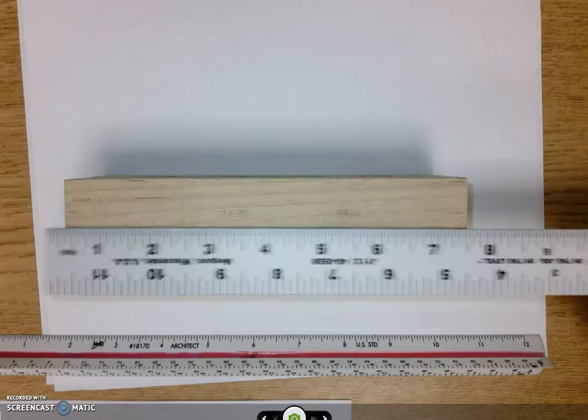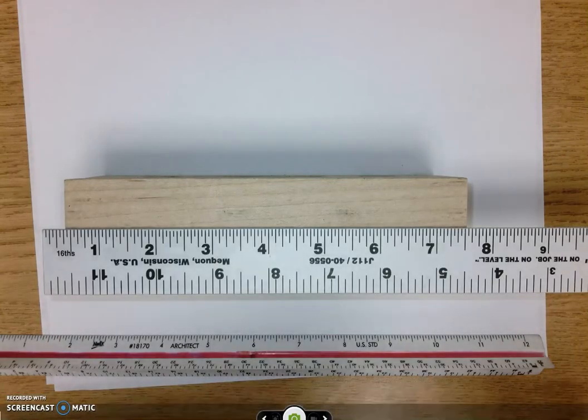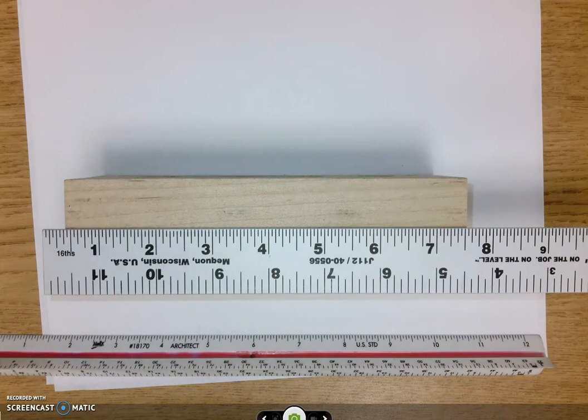Hello everybody, this is Mr. Schumann with another measurement tutorial. This is the second example where we're talking about measuring a physical object rather than off the worksheets.